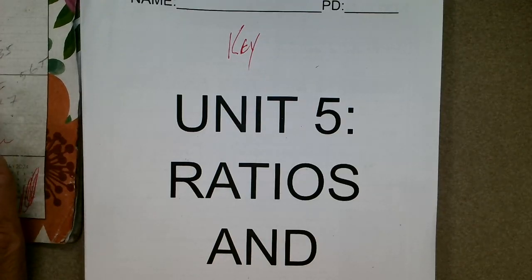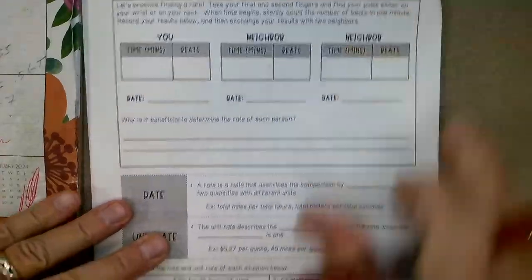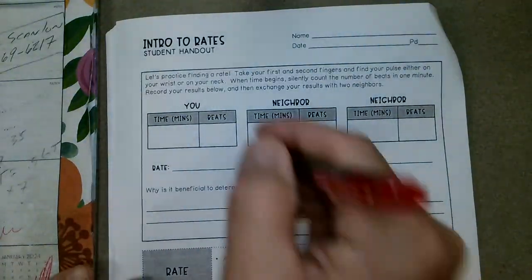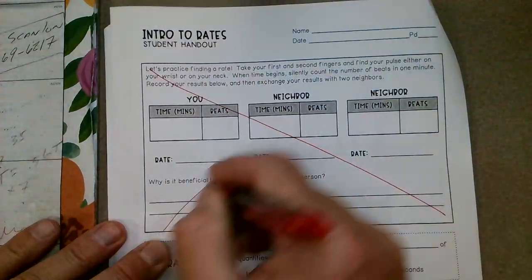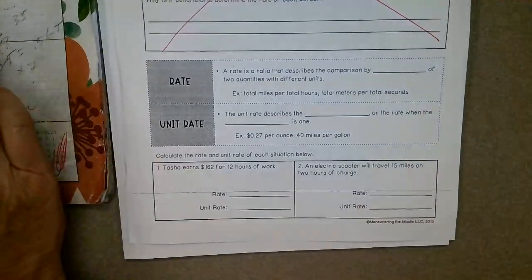Unit 5. All right, ratios and percents. So let's flip the page and take a peek at this thing. It's going to be a good unit. It's a pretty thick packet. Here we go. All right, so I'm not going to worry about this top piece. I want to get down into the meat of this thing.